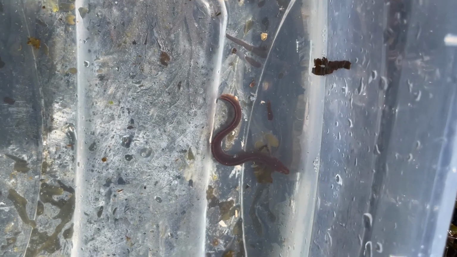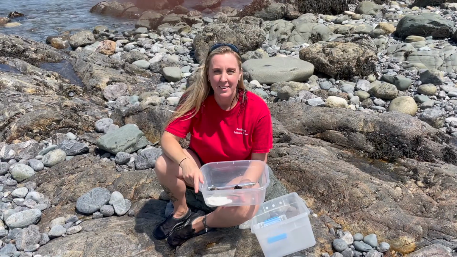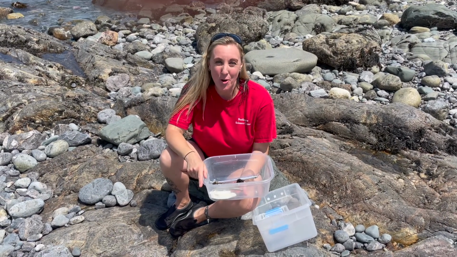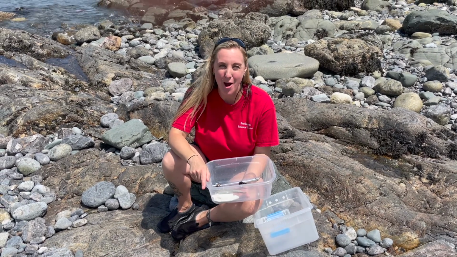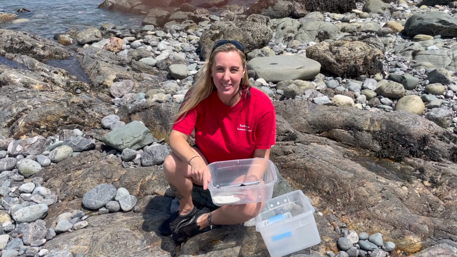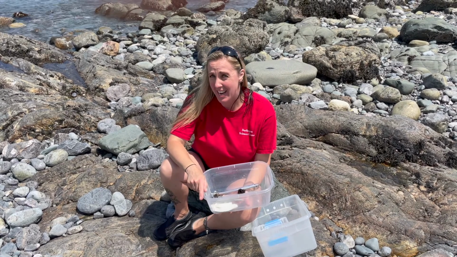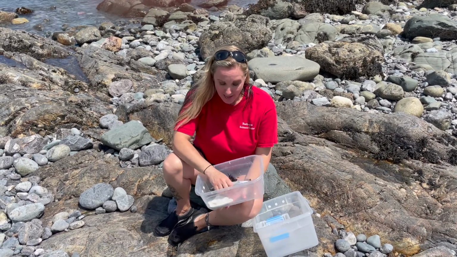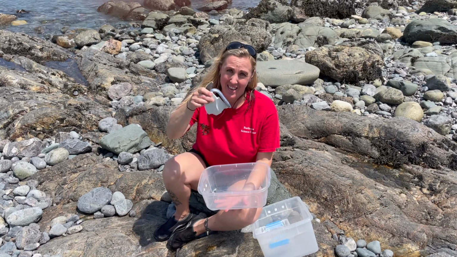Very cool, rock gunnel. Well, I hope you guys enjoyed visiting the tide pools here in Marblehead Neck in Marblehead, Massachusetts. One last thing that I found here in the tide pool happens to be this.